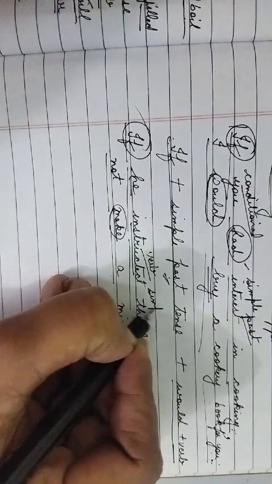Simple past tense, and the main clause will have would plus verb. So if he instructed the boy, it is not impossible to instruct the boy about the rules, but not likely to happen. It means the boy was not instructed. Understood? So in second conditional sentences, it is possible to fulfill the condition, but not likely to happen.